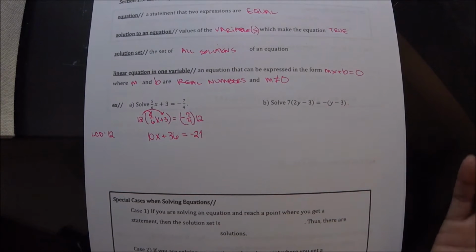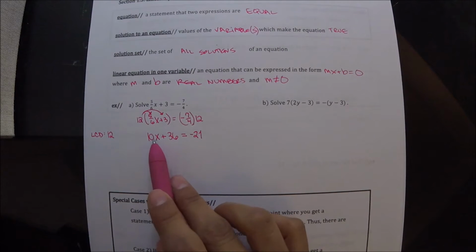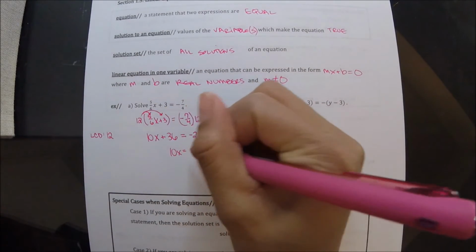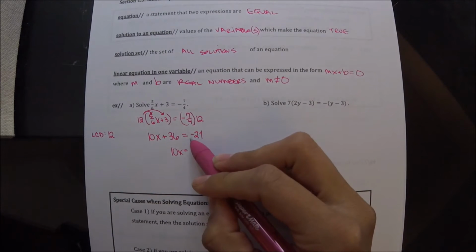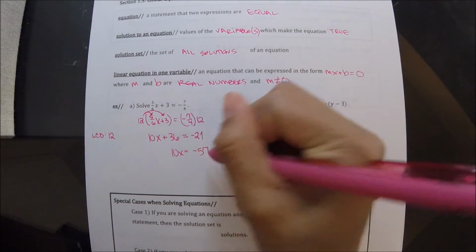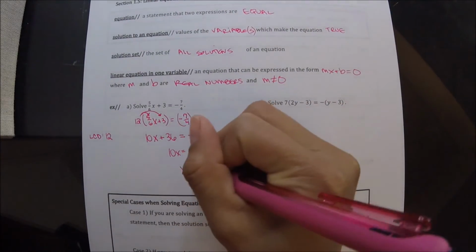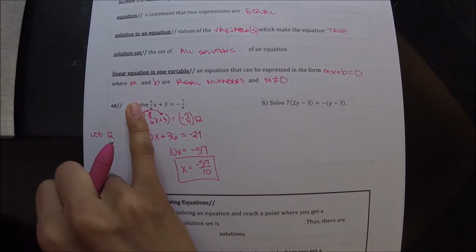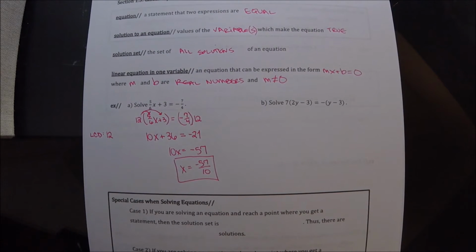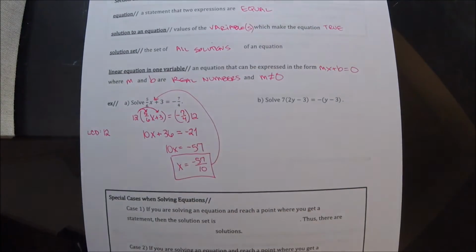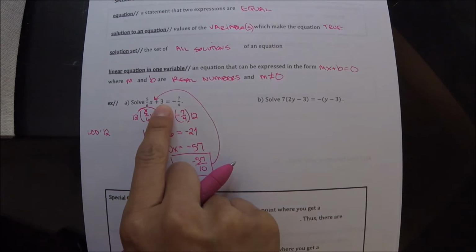And now we can just solve it like we normally would. We're trying to get x by itself, so subtract 36 from both sides. So 10x equals -21 minus 36 will be -57, and then x equals -57 over 10. And it is fully reduced, so we're done. So solve means get the variable by itself.